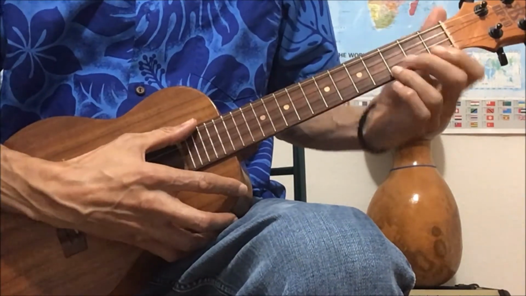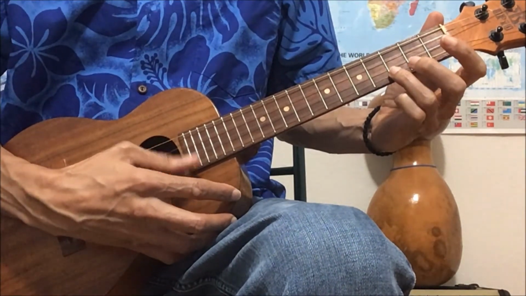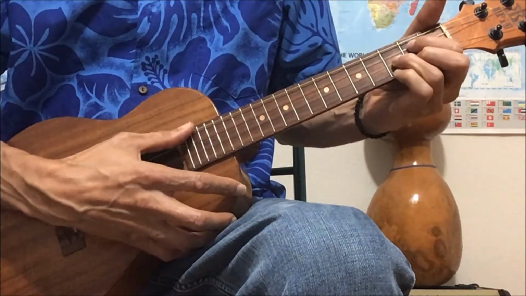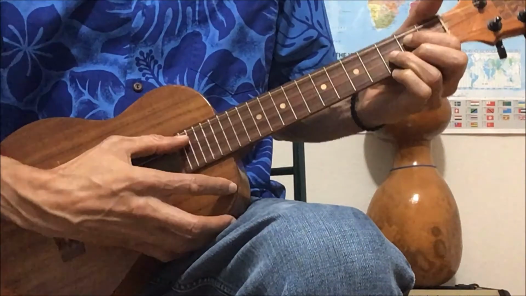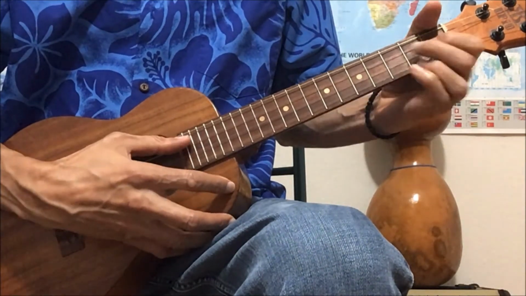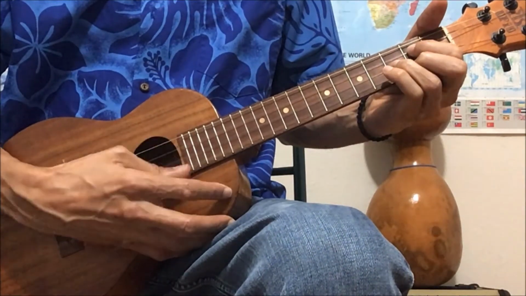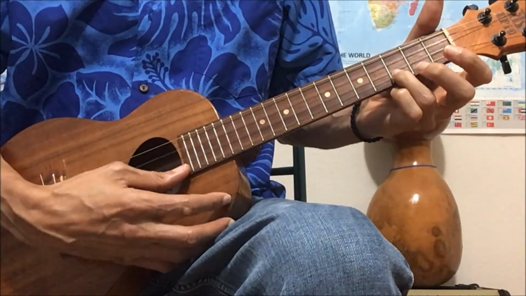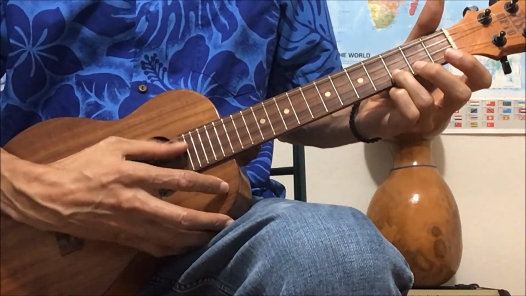We're going to a regular C chord, that open E string. We're going to go to G or G7, and the melody notes on that C string 2nd fret. We're going to do the regular C chord. Back to that open C again, C string.